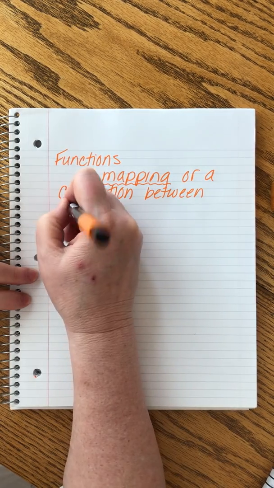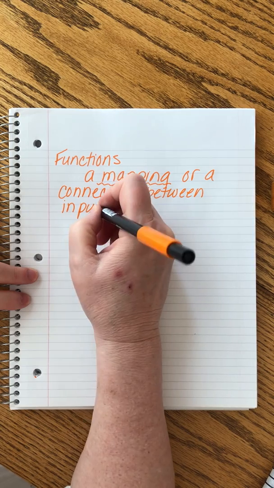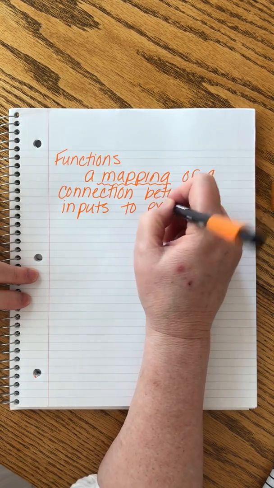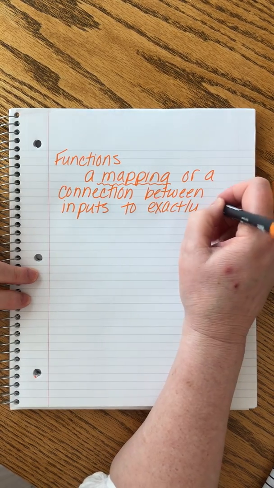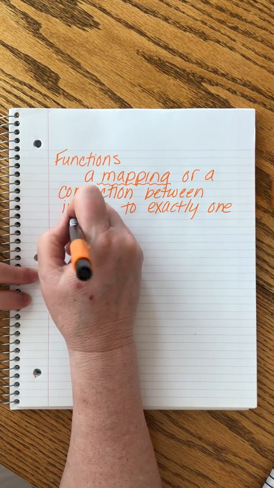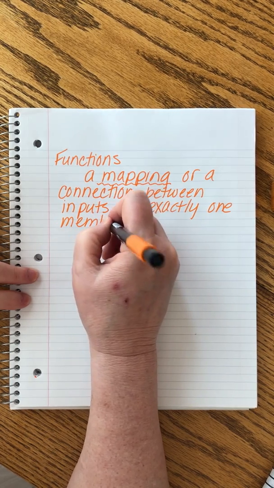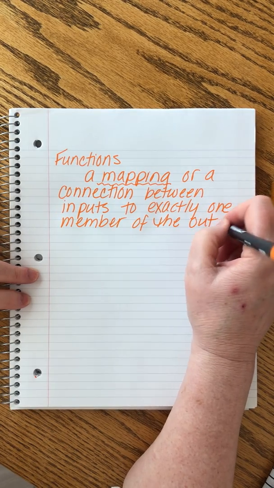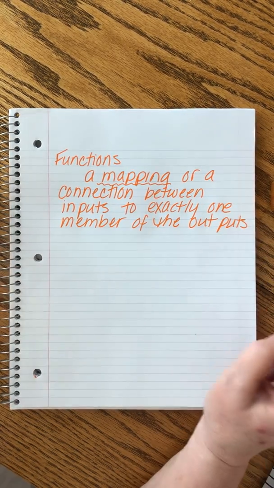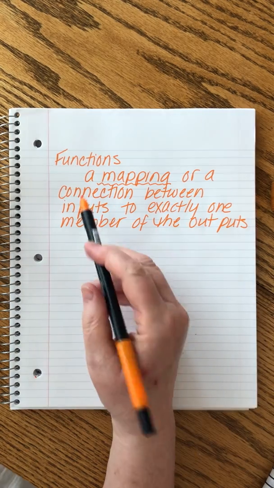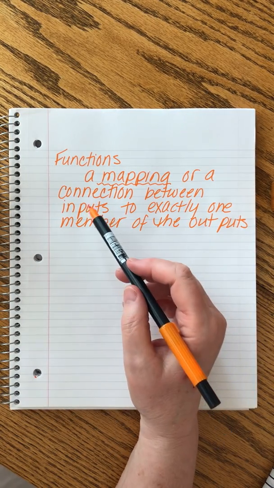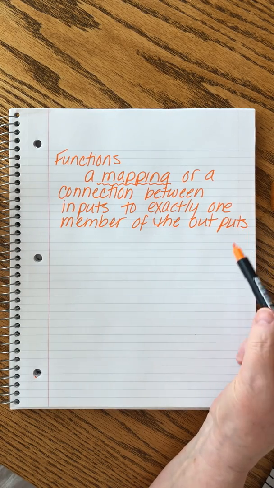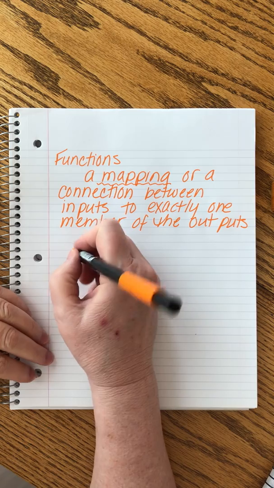Between inputs, which are called the domain, a function is a mapping or a connection between the inputs to exactly one member of the outputs. What in the name of heaven am I talking about?